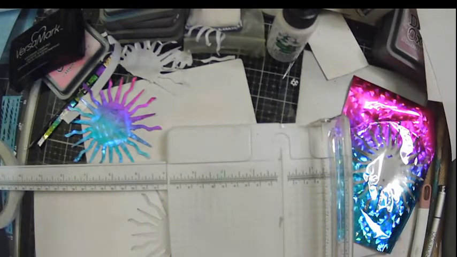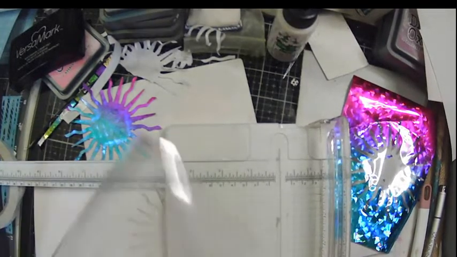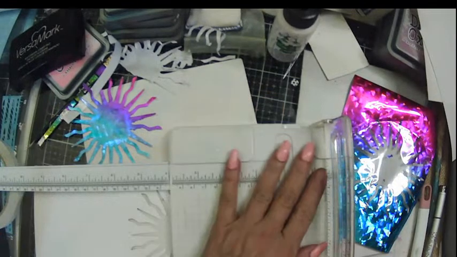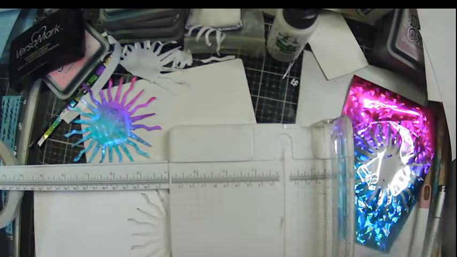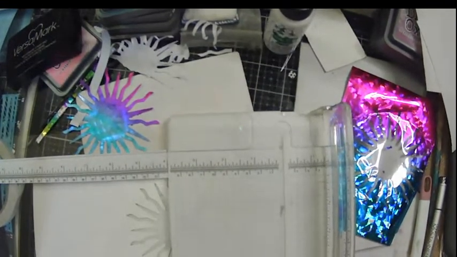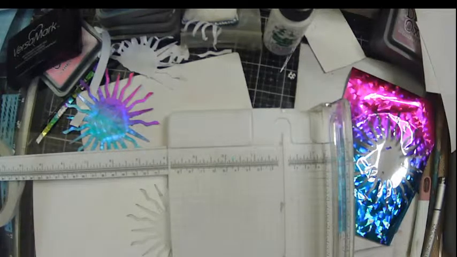Guys, I'm all about doing things on the cheap. So this is actually bigger than what fits in my trimmer. So I'm going to have to come right here with my scissors so I can trim this down.